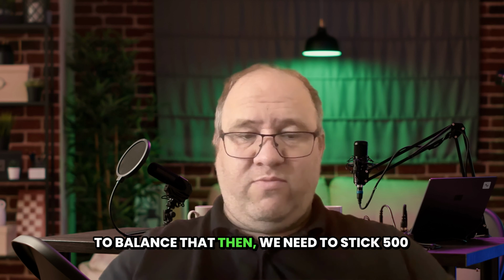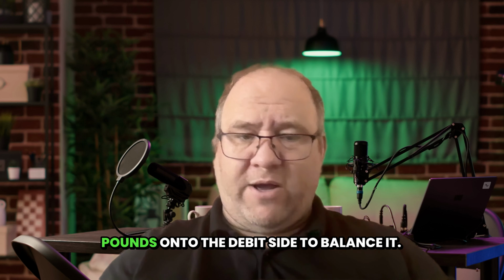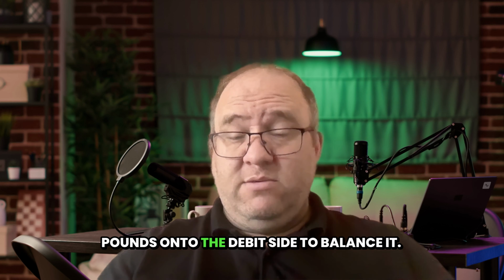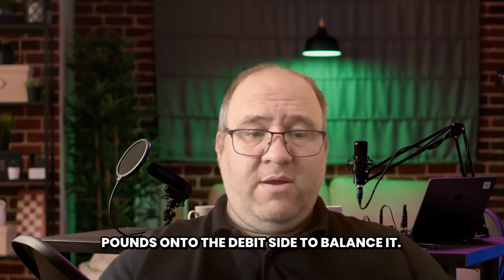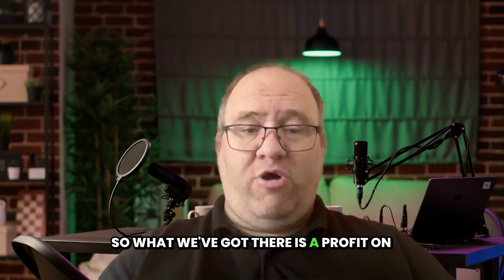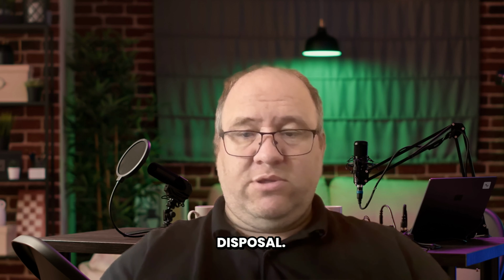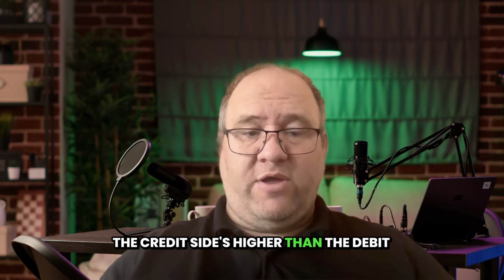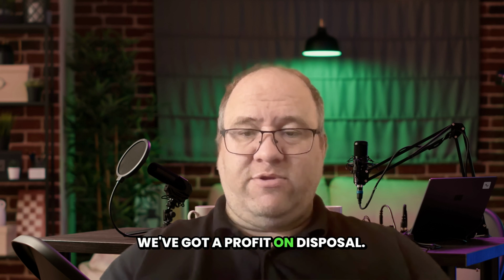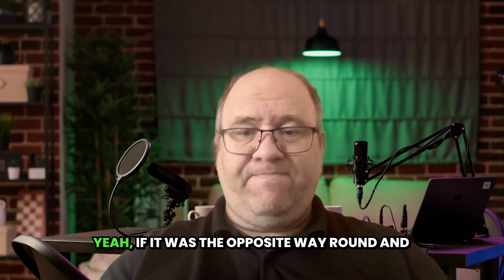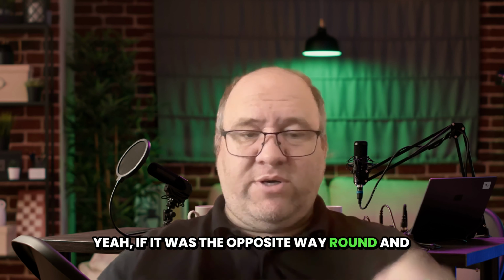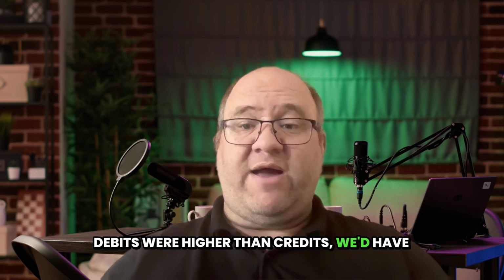To balance that, then we need to put £500 onto the debit side to balance it. So what we've got there is a profit on disposal. The credit side's higher than the debit side. We've got a profit on disposal. If it was the opposite way round and debits were higher than credits, we'd have a loss on disposal.